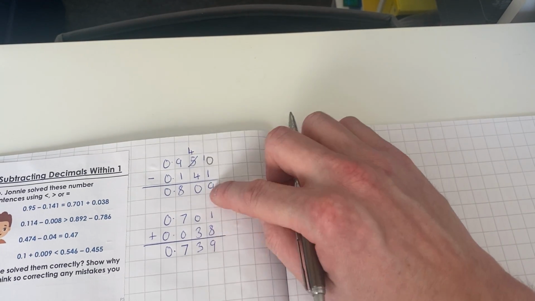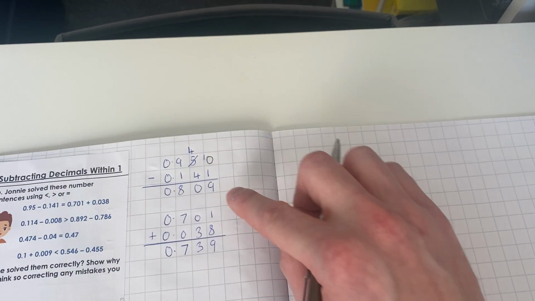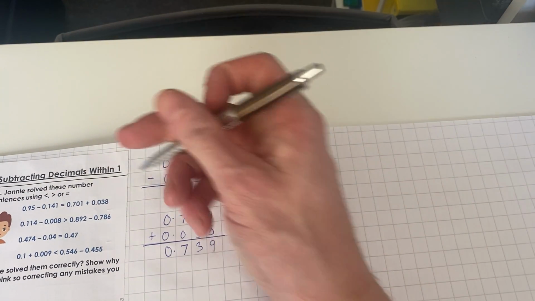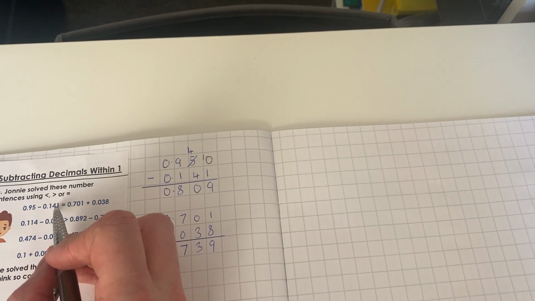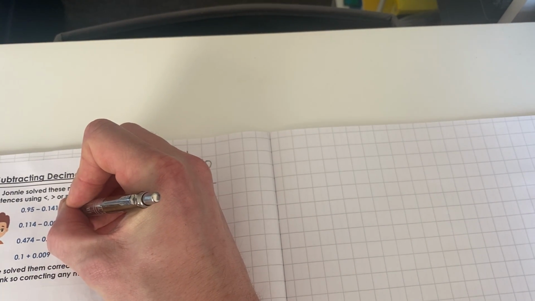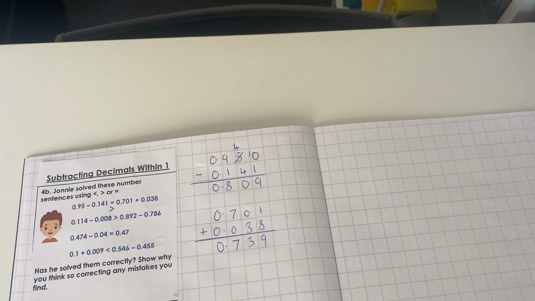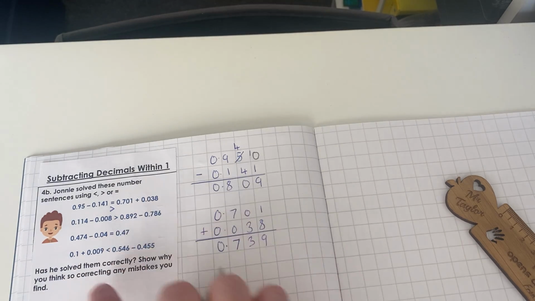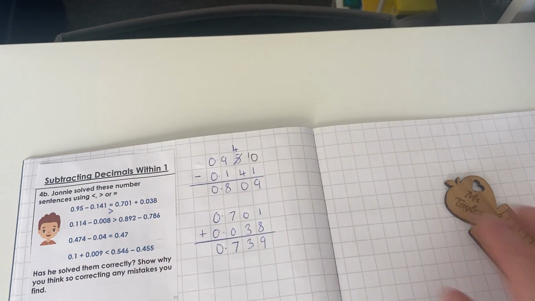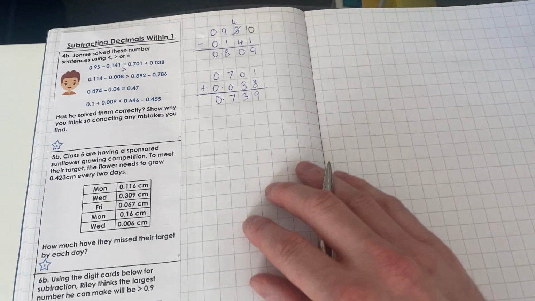These two numbers are not the same, so he cannot have used that symbol. To correct him, this answer here is greater than this answer here, so he should have used that symbol instead. So that's one example of those 4 questions. We'll do one more question on 5B here.